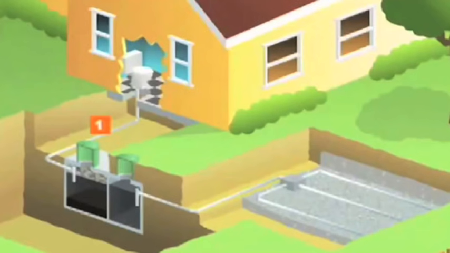A standard septic system has 5 components. First, a sewer pipe carrying both liquid and solid waste from your home to your septic tank. Second, a septic tank. This is usually a watertight container made of concrete or fiberglass. Third, a pipe carrying treated liquid, commonly called effluent, from your septic tank to your drain field. Fourth, a drain field or leach field, which is used to distribute the effluent over a wide area. And lastly, the soil in and around your drain field.